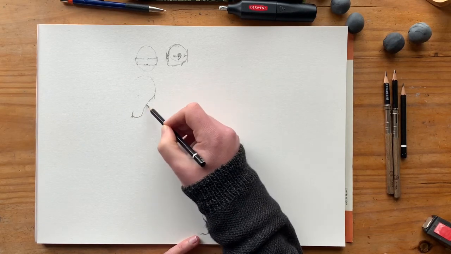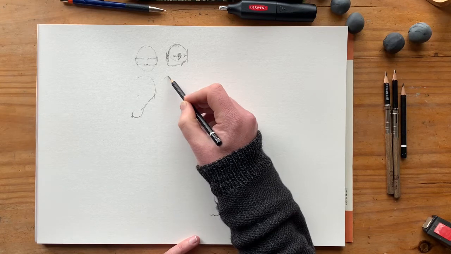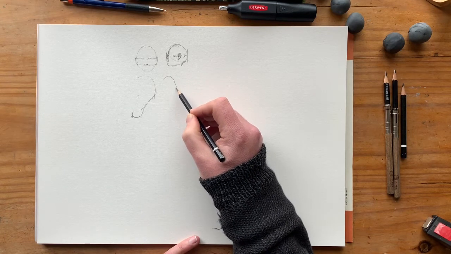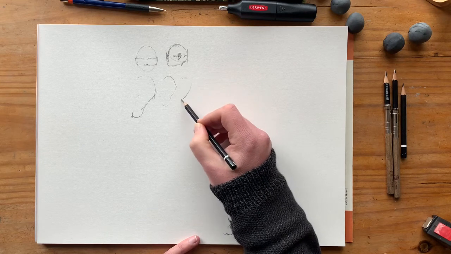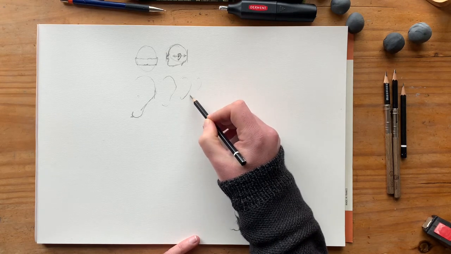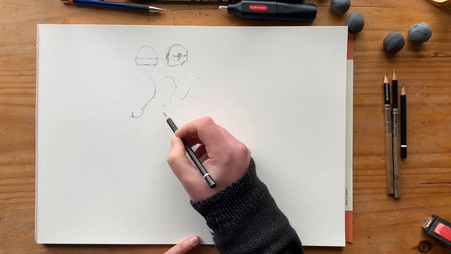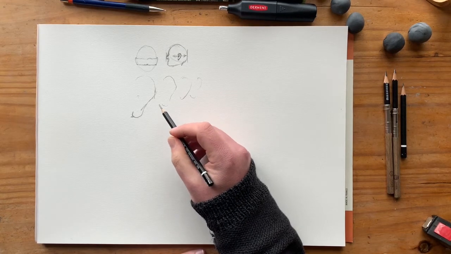So these are two key areas we should be observing. Sometimes it's more pointed and doesn't come out as much. There are all those variations in the shape of the ear.